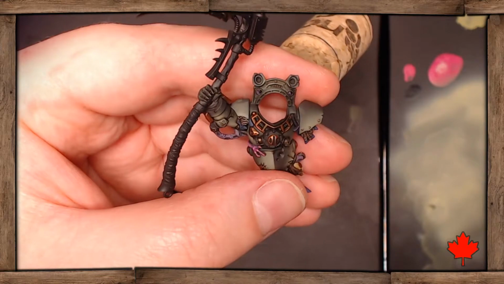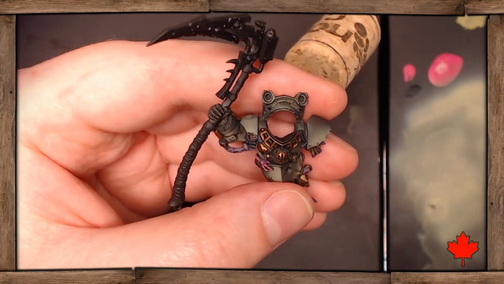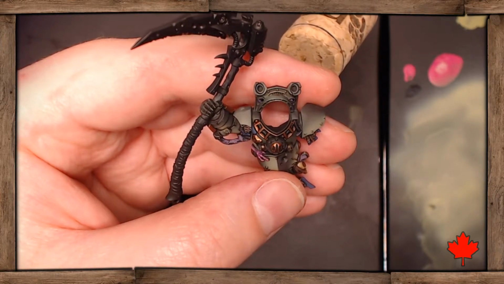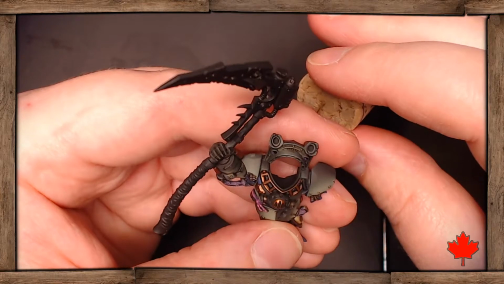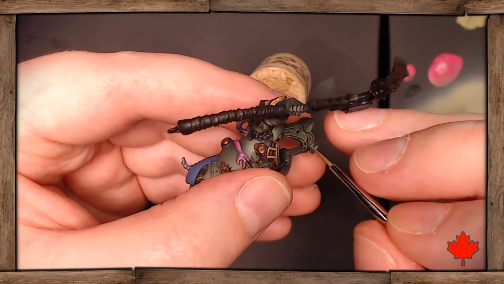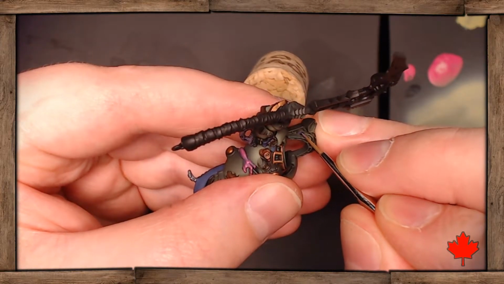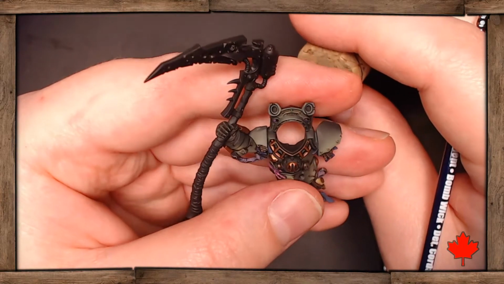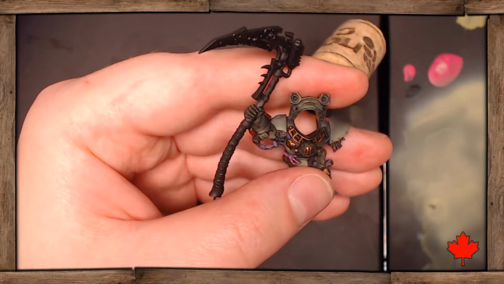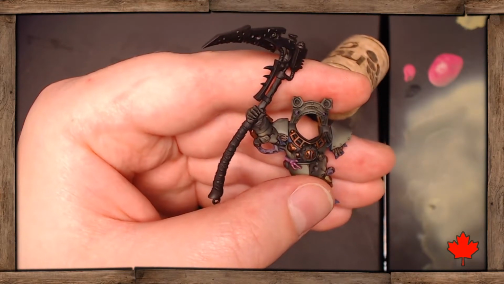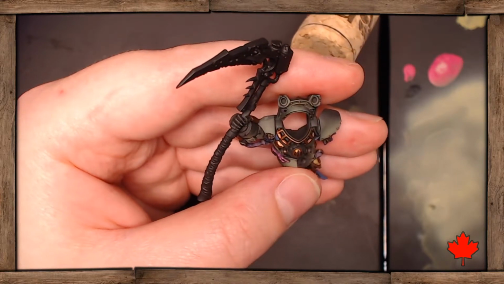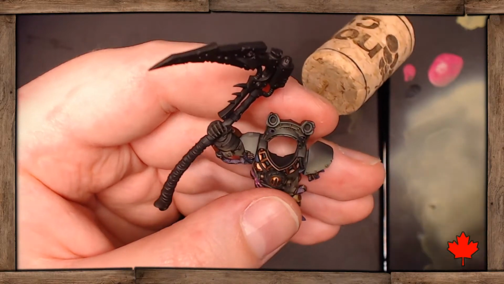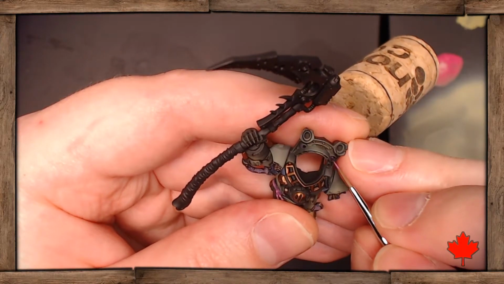I actually did 2 coats of it because I thought the first one did not provide me with the coverage that I wanted. So I'm letting the first one dry there, and I'm going to go back with a second coat once it's dry. So that is the second coat.